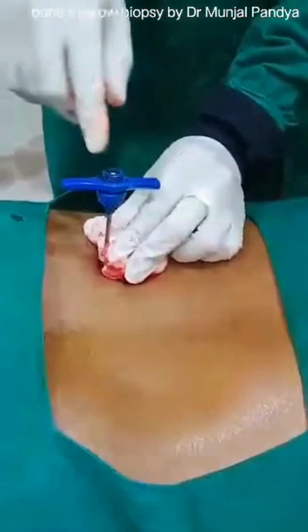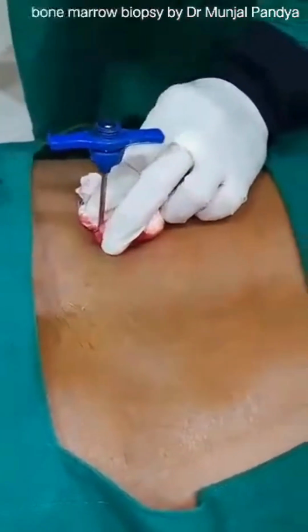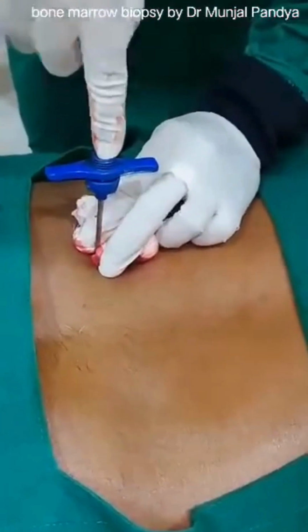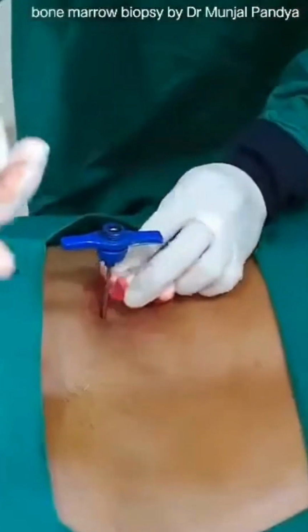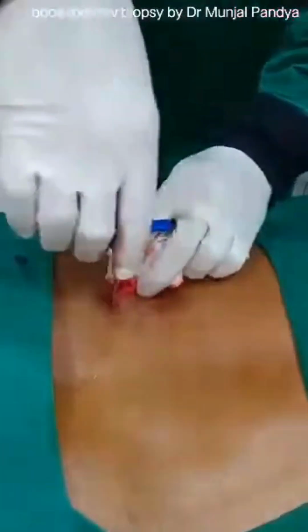Now if we want to do the aspirate, we'll directly attach the syringe here and withdraw the marrow material, that is aspirate. But now I want to take a trephine.